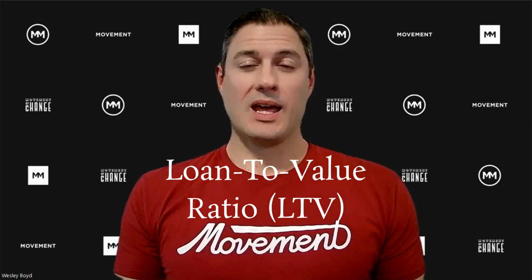Loan to value. That's where you divide the loan amount by the property's appraised value. This is a calculation that helps the lender to assess the risk in approving your mortgage. It can also impact the interest rate the lender offers you.